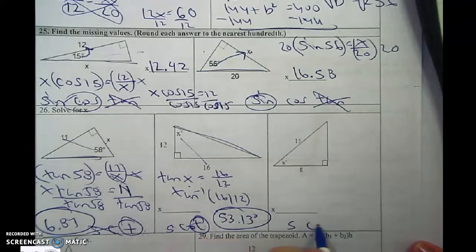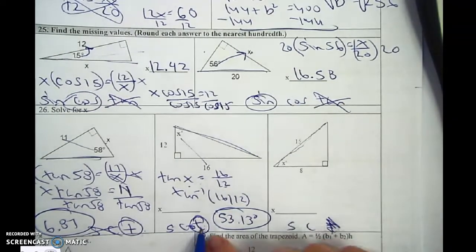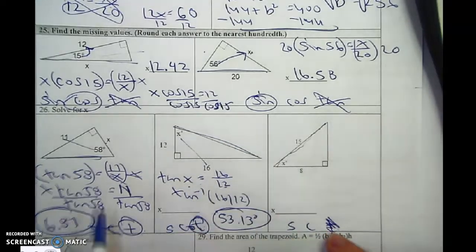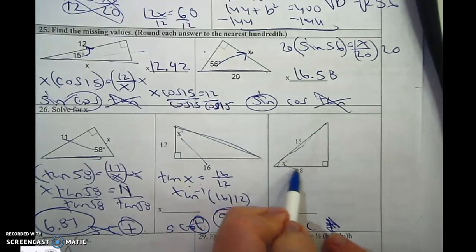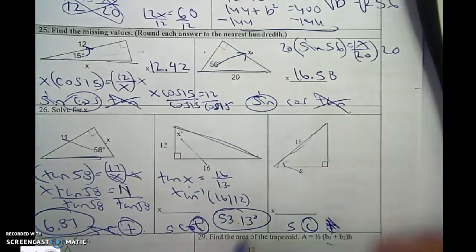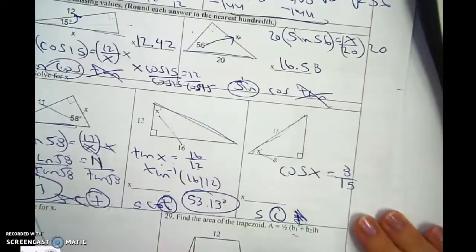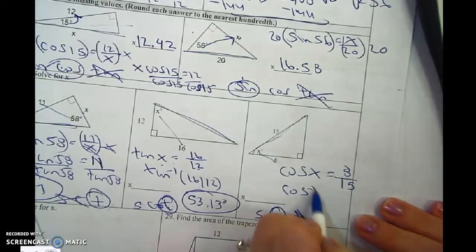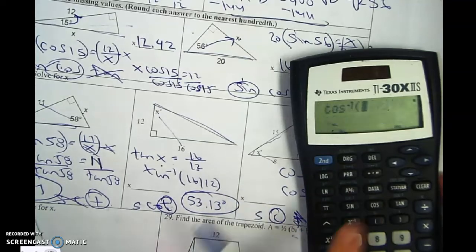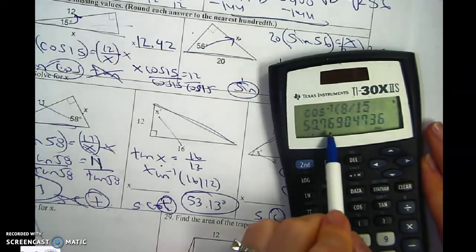Got to decide if it's sine, cosine, or tan. If I have long side, tan's out. When I don't have a long side, it's tan. Now I know that it's either going to be cosine or sine. Well, this is literally next to the 8. Next to the 8 is adjacent, that's cosine. So it's going to be cosine of x equals 8 over the long side. Long side is always on the bottom. Inverse cosine. I understand why there's so many now, because it was a little bit different. And I get 57.77.